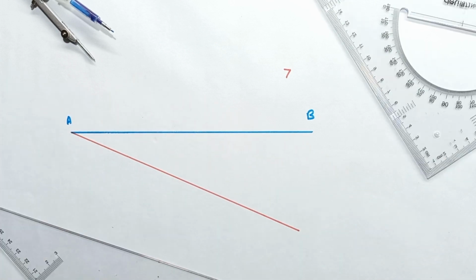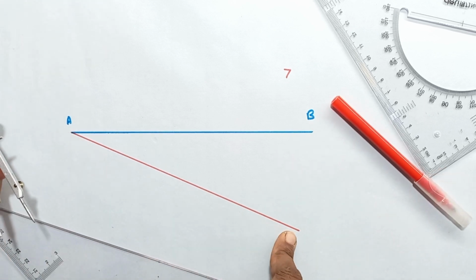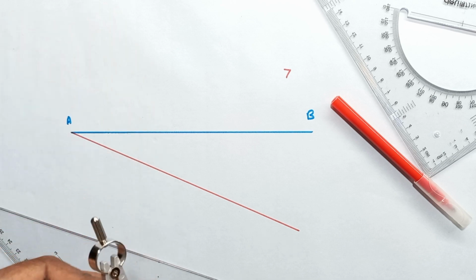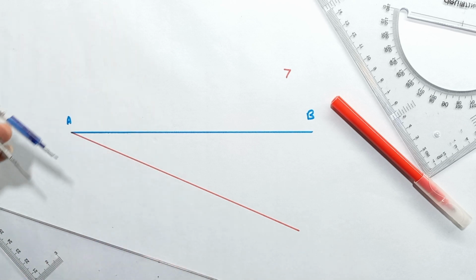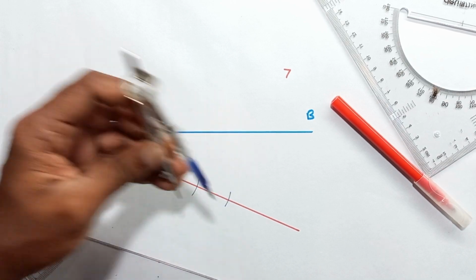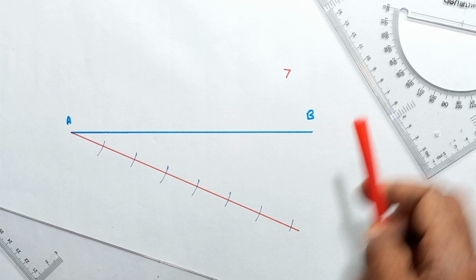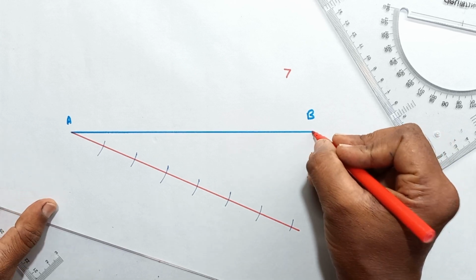Okay, then next step, along this drawn line, you have to mark the 7 equal segments. You can use the divider or compass to mark these 7 segments. 1, 2, 3, 4, 5, 6, 7. Then join these 2 points.